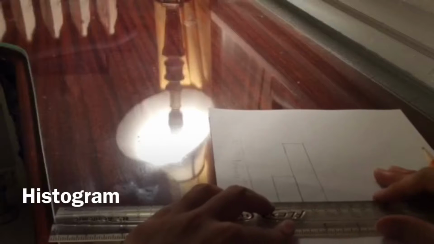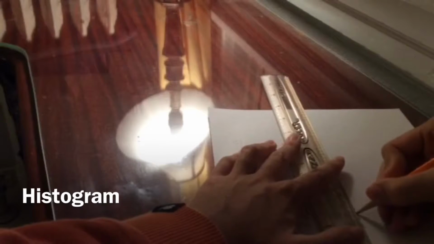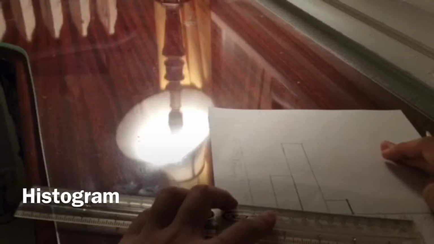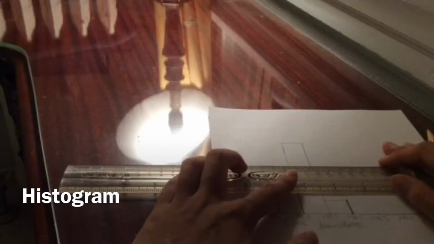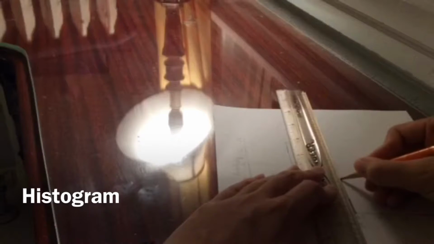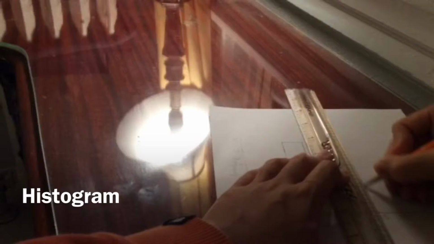For third class boundaries, I have frequency 2. And for the fourth class boundaries, I have a frequency 9. And then do the same thing with all the rest of the frequencies.